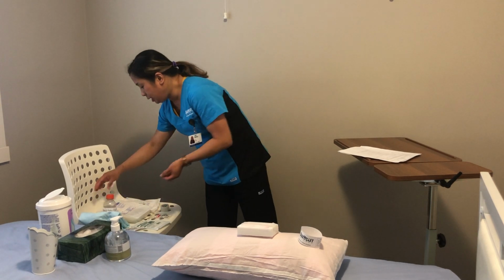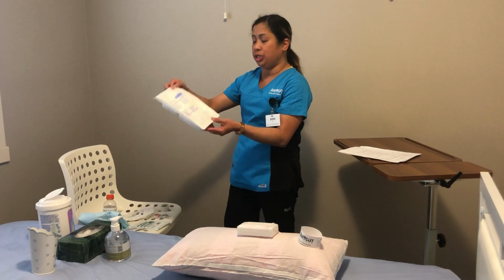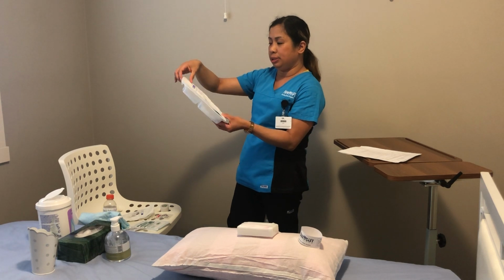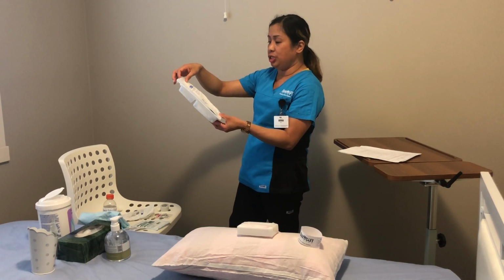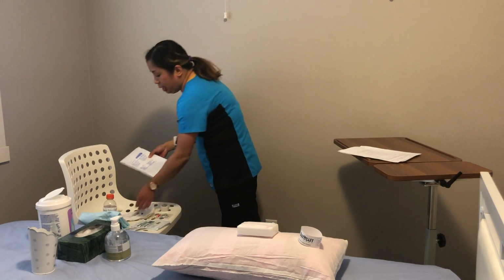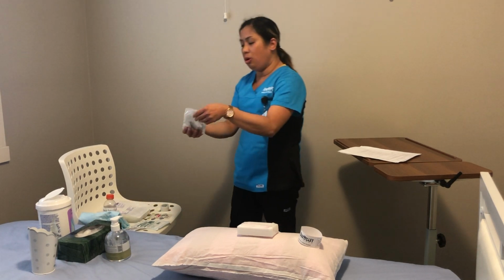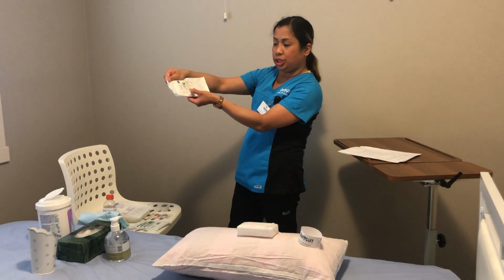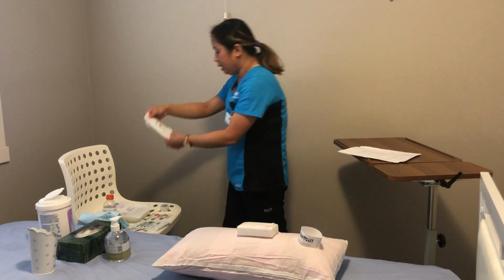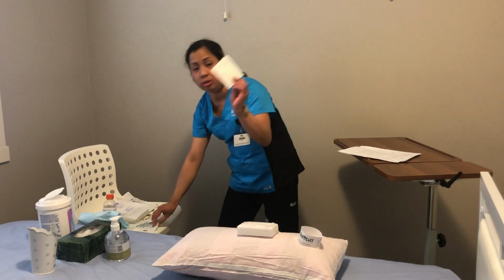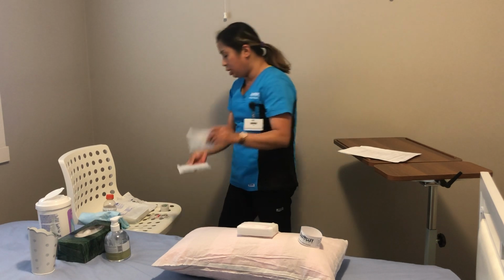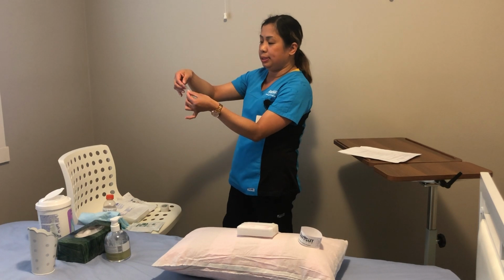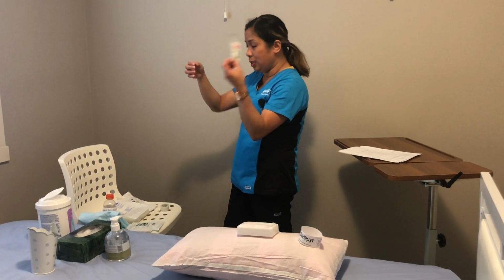Next is my dressing tray. Assuming this is not open, so it's sterile, the expiration is year 2022. Next is my staple remover, assuming it's not yet open, the expiration is July 10, 2023. Now next I have 2x2 sterile gauze and then 4x4 sterile gauze. I have steri strips. It's not yet open, and the 2022 expiration means it's still good.